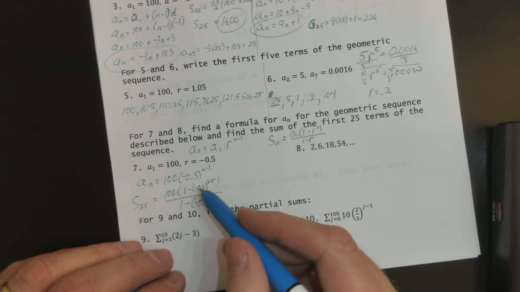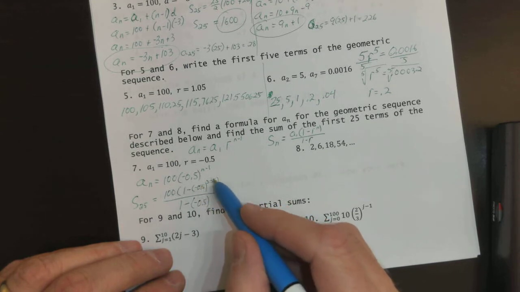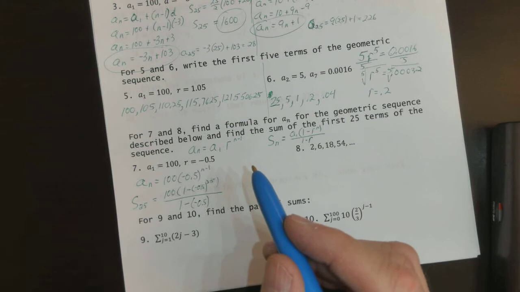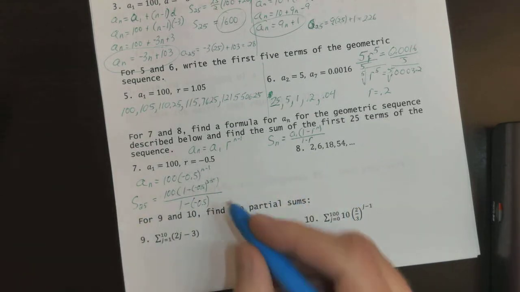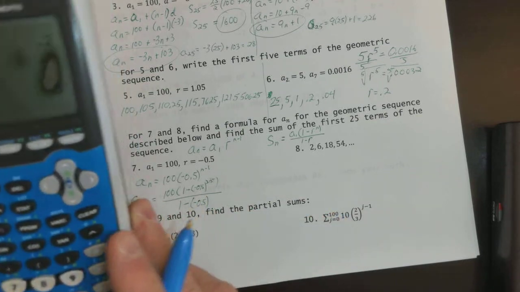Okay. I was just checking that this is raised to the 25th power. And 1 minus negative 0.5 is 1.5, so I'll divide by 1.5 at the end.